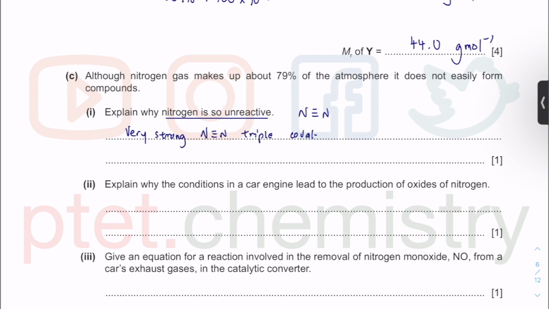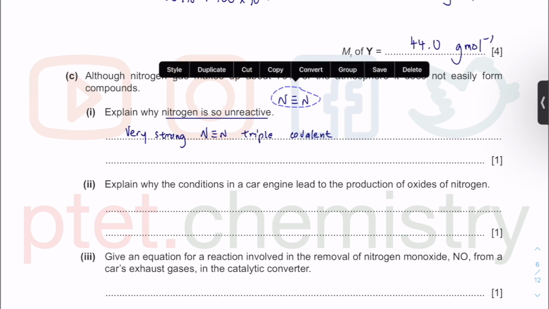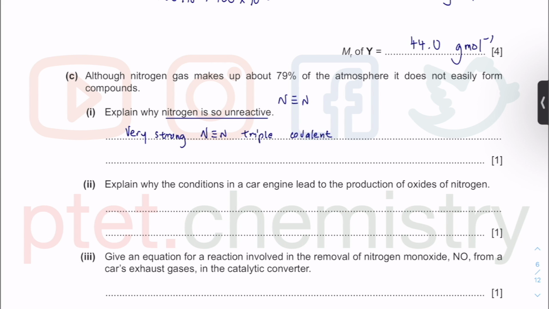If you have the data of the bond strength, the bond energy from the data booklet, you should really quote the value. But I understand that in the newest syllabus the data booklet is no longer provided in this paper 2 setting. Instead, you have a list of data accompanied inside the question paper itself. That is per the 2022 A-level Cambridge International syllabus onwards. So very strong nitrogen-nitrogen triple covalent bonds need to be broken before they can react. That is the reason why the reaction will have very high activation energy and therefore be very slow and very difficult to initiate.